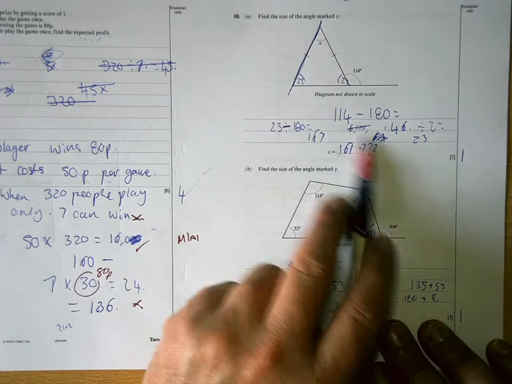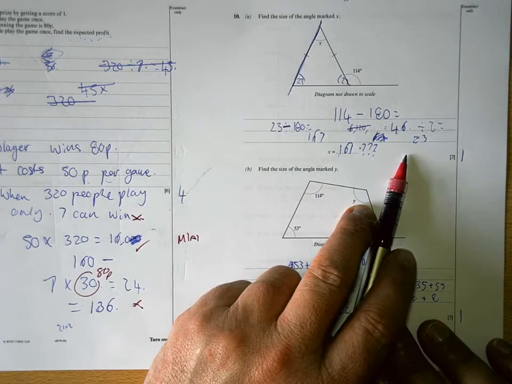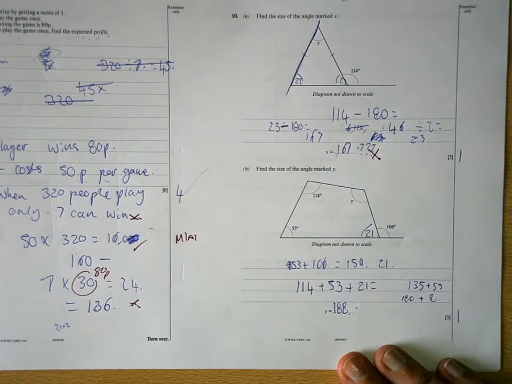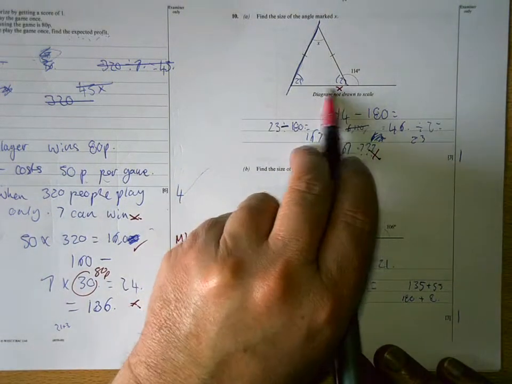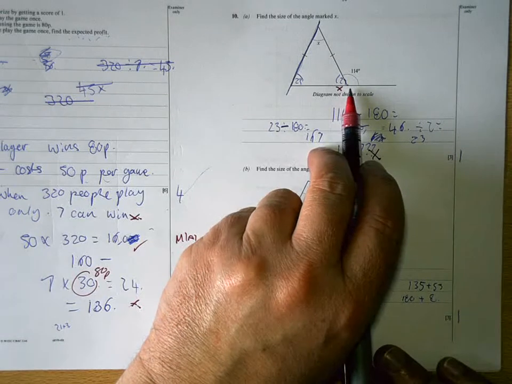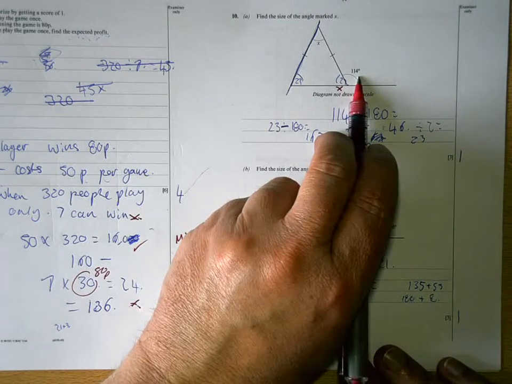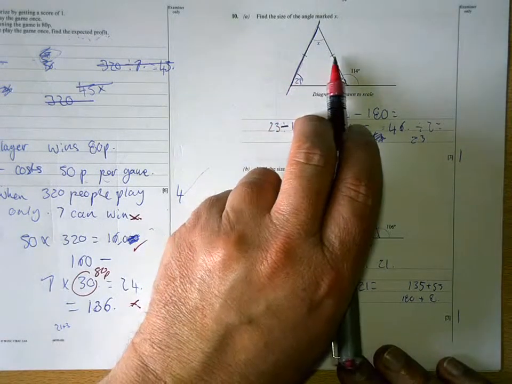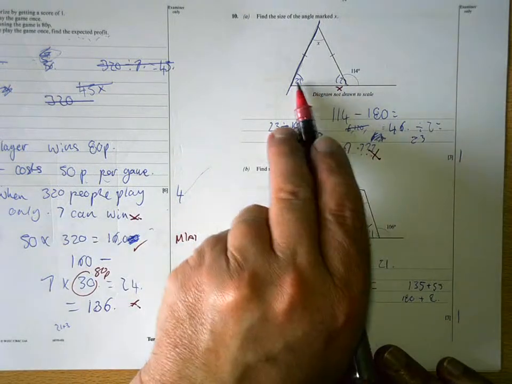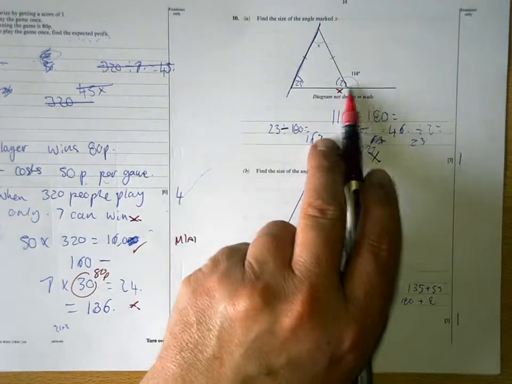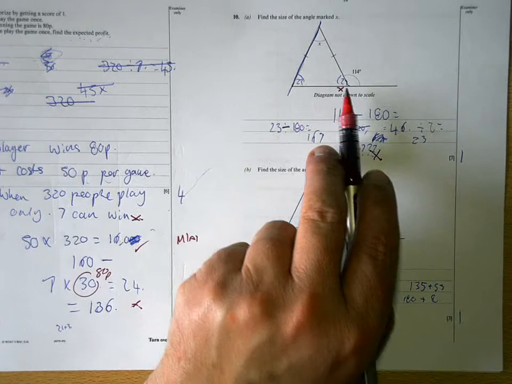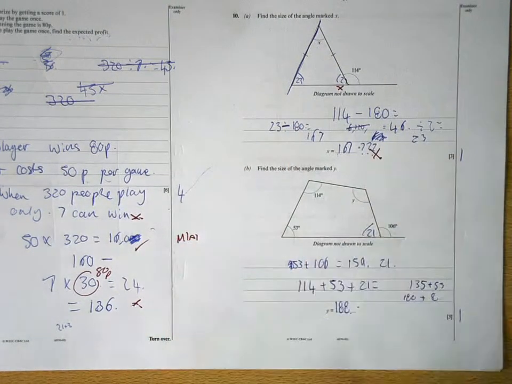180, take away 114. It's definitely not that. That's not 27. So first of all, you've got to use the fact that that's a straight line. Angles on a straight line add up to 180. So if you take that away from 180, it'll give you that angle in there. This is a special triangle with 2 sides the same. It's called an isosceles triangle, which means those 2 angles are the same. So whatever 180 to 114 is, that is, and that is. If you add those 2 together and take that away from 180, you'll get that. So there's too many mistakes in there.